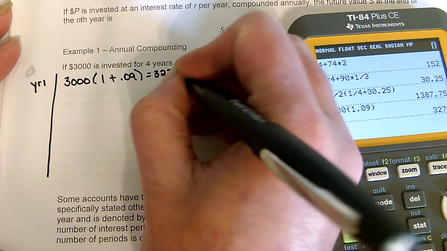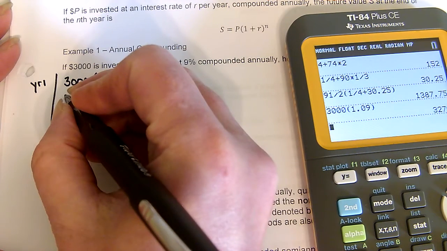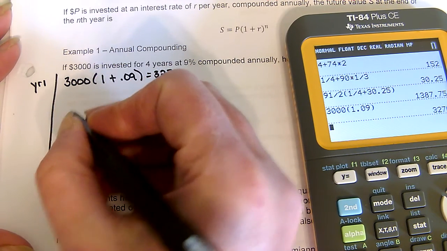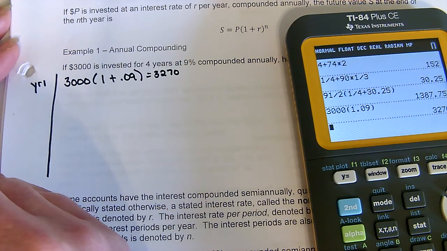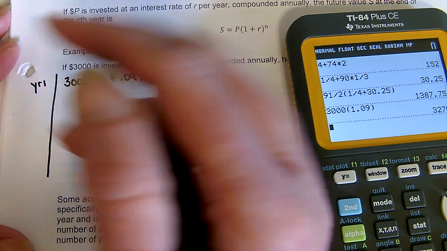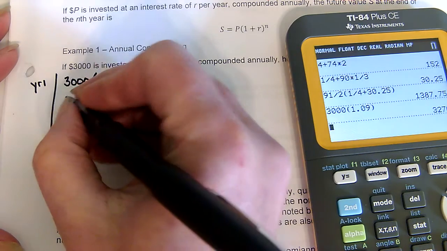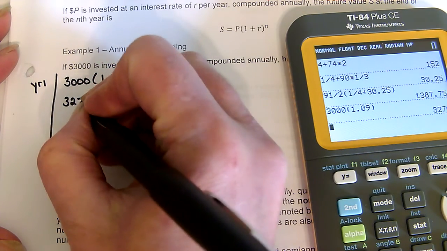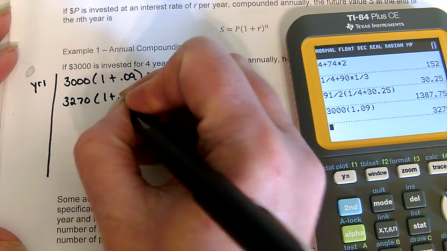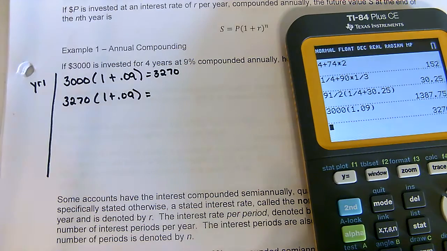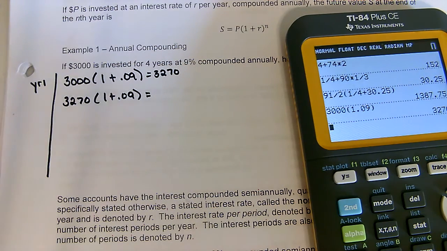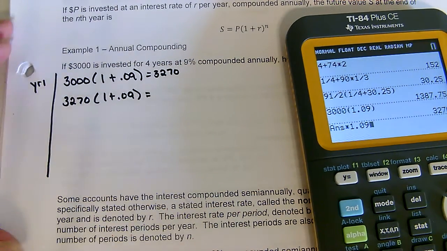So when they go to calculate the next year, they're going to take that 3270. So you're taking what you started with, and now we're taking 3270 times 1 plus 0.09. So I'm multiplying by 1.09 each time.